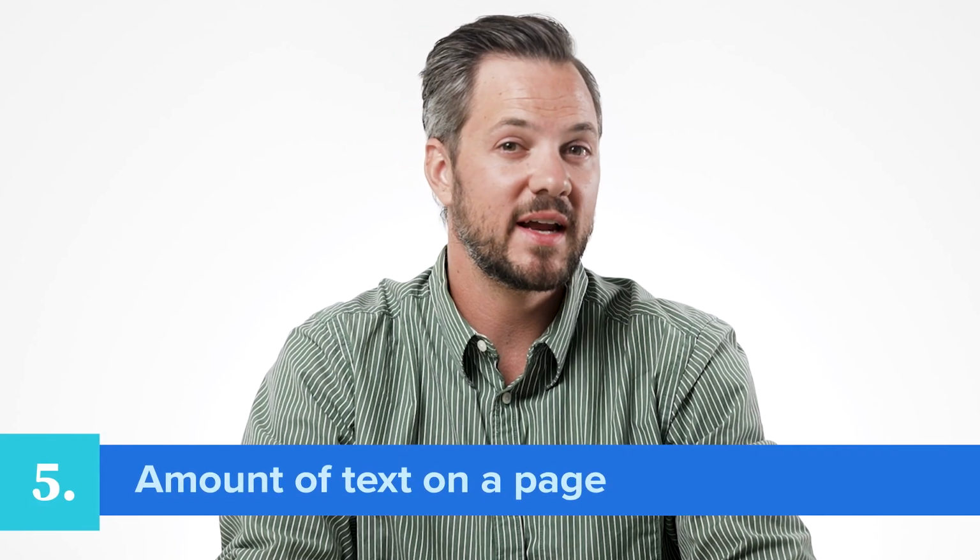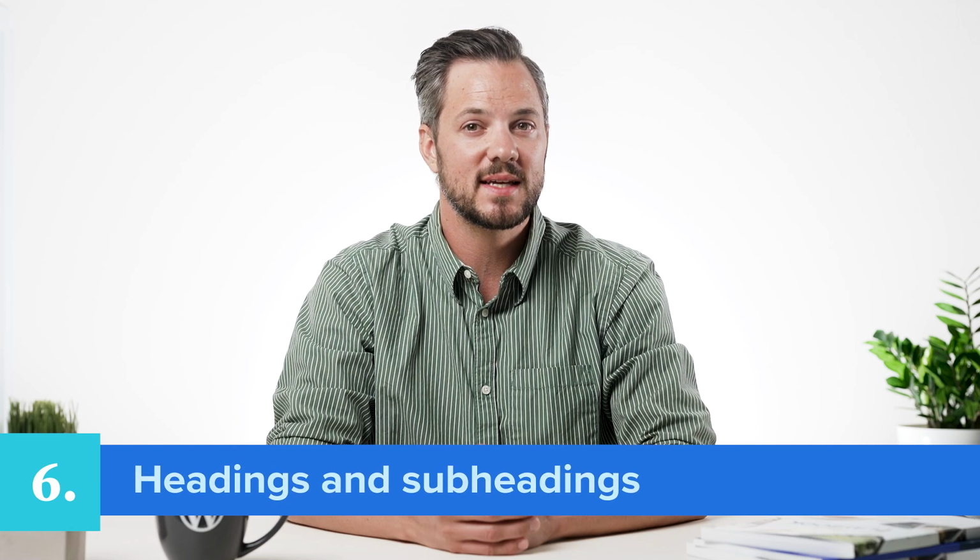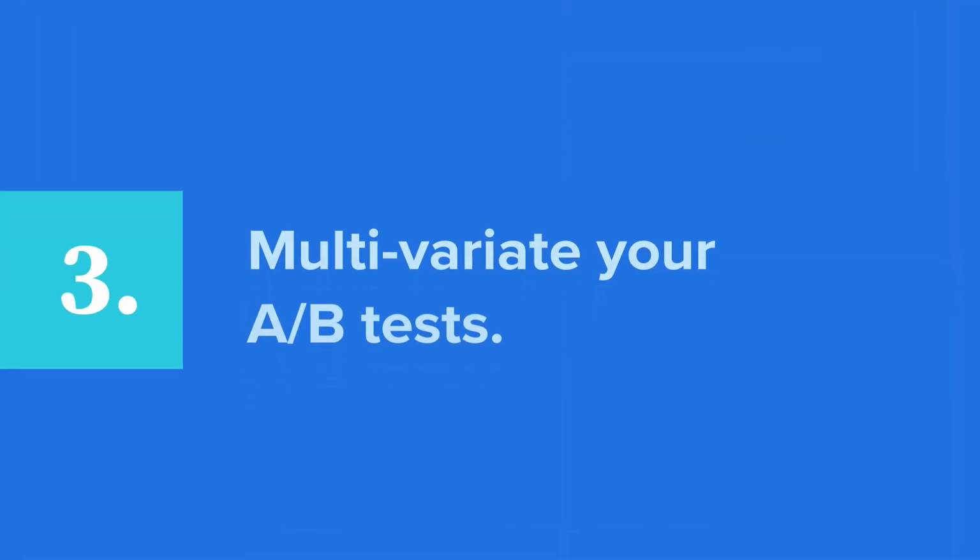Number 5, amount of text on a page. Run an A/B test to know if your page should have a more detailed description or whether less text is a game changer. Number 6, headings and subheadings. You can also do an A/B test to choose the headings and subheadings that work best according to the text, style, color, and font.